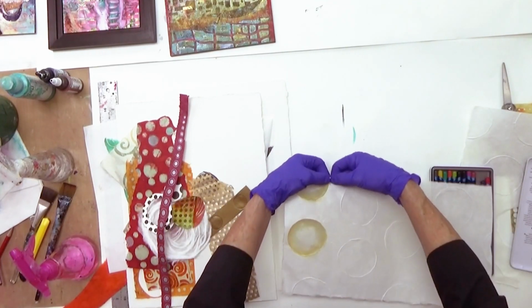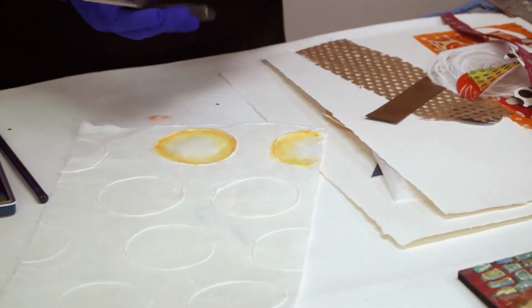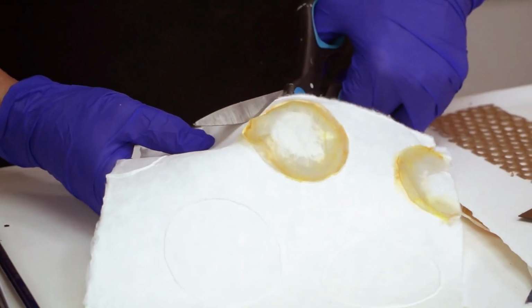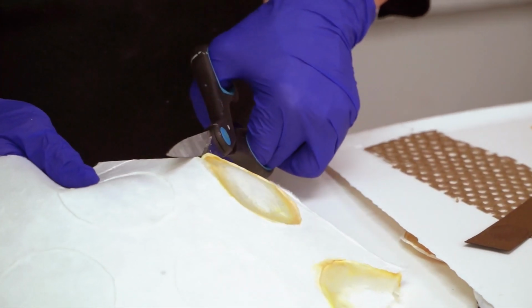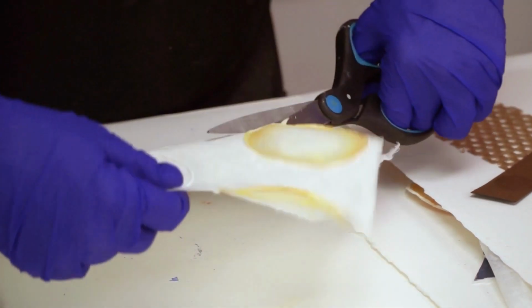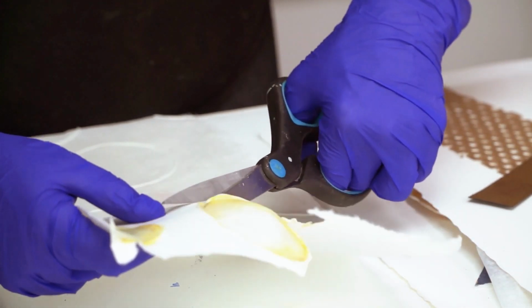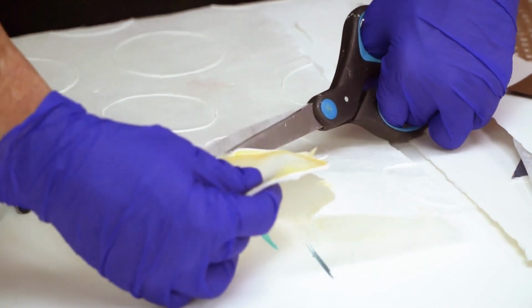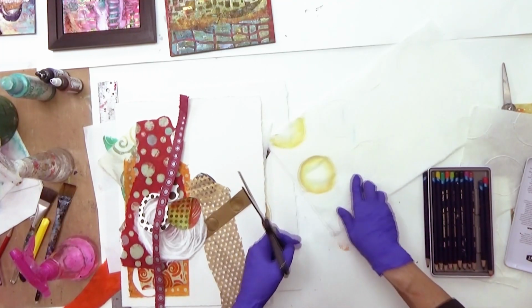And when it's wet, you can even just come in and tear it, or you can just cut around. And I've got a little edge there on that, so I can still have a, oops, trying to cut it. I guess it doesn't like to be cut when it's wet.